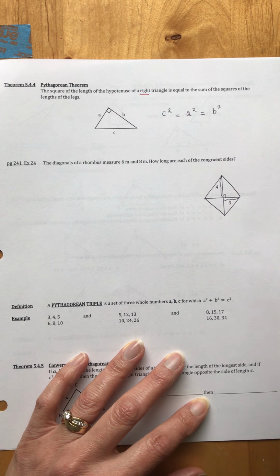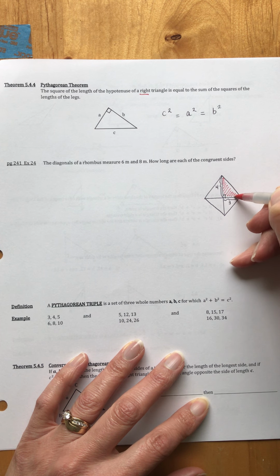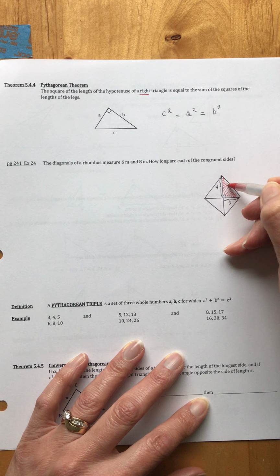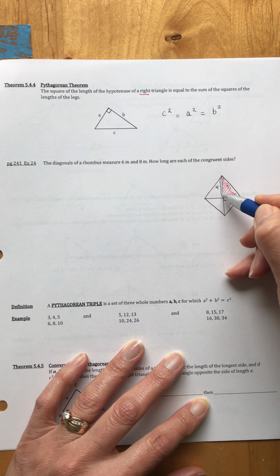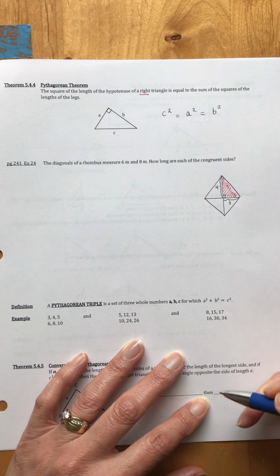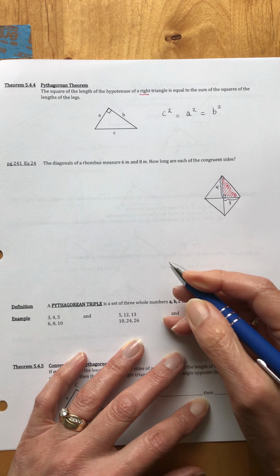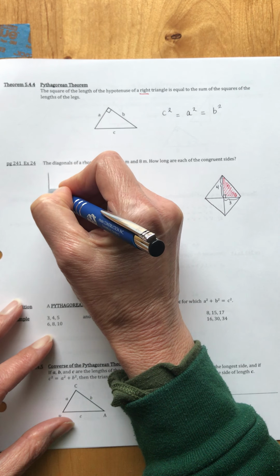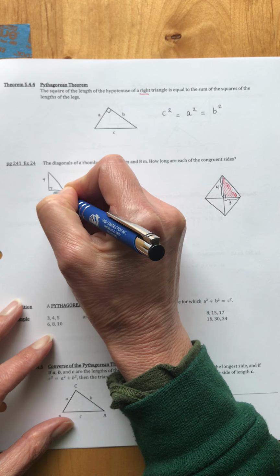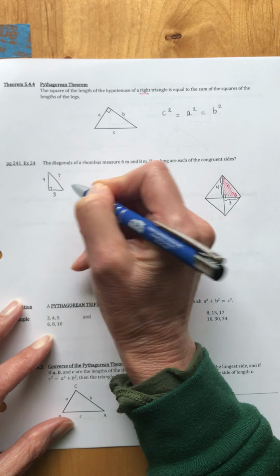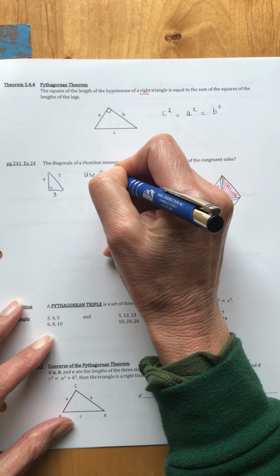So here we have, let's take a look at what we've got here. We've got a right triangle, don't we? So there is our right triangle. And we have a side that's 4 and a side that's 3. So how would we find this side? We use the Pythagorean theorem. So in this triangle here, this is our triangle. It's 4 and 3. We're trying to find this side. So we are going to use the Pythagorean theorem.